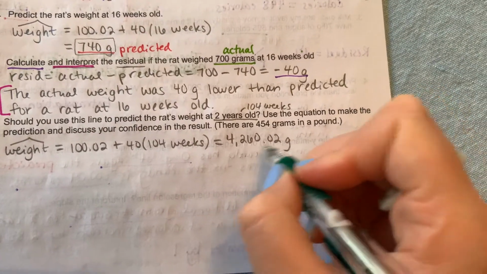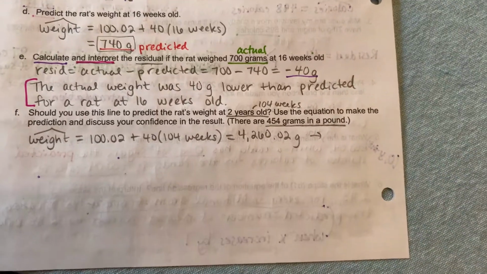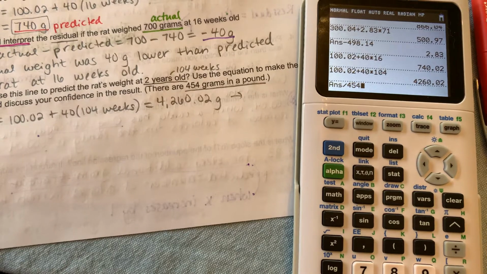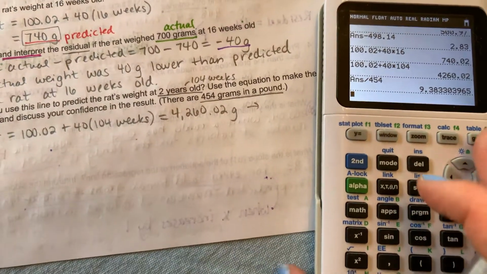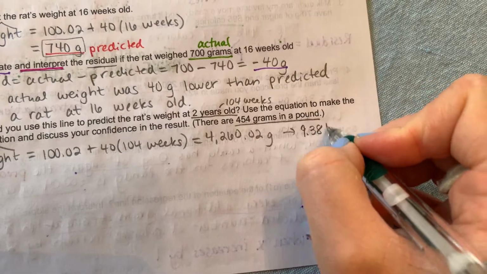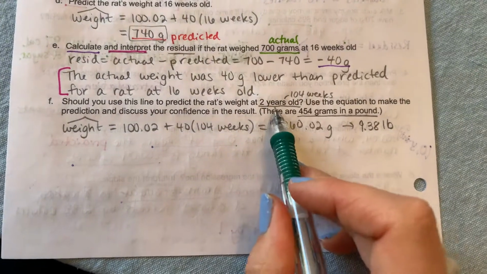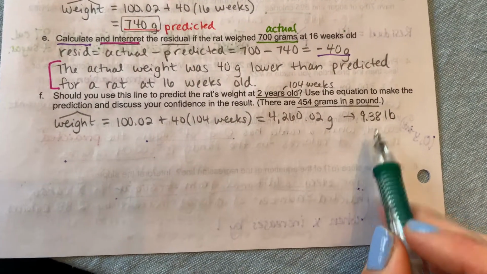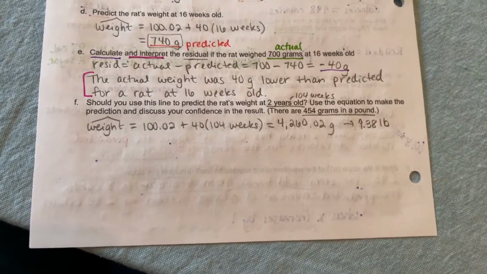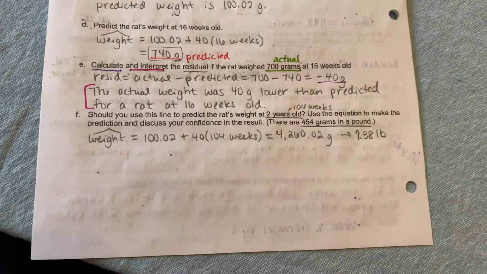4,260.02 grams. Let's actually convert that to pounds since it tells us there are 454 grams in a pound. I need to divide that value by 454 to see how many pounds that is. 9.38 pounds. Holy cow. So they're predicting that a 2-year-old rat would weigh 9 pounds. That is a huge rat, and thank goodness there are no 9-pound rats around us, right? I really, really hope that that prediction is wrong.